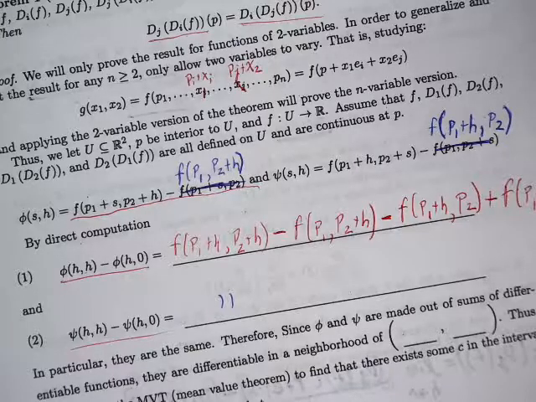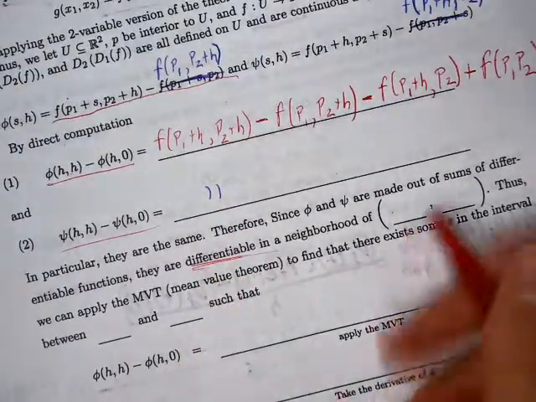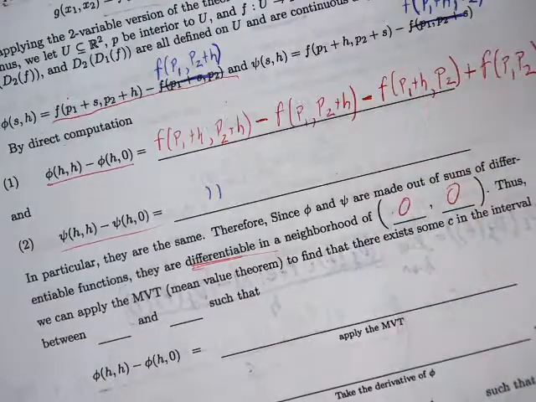Yeah, at least when h is very small. Because when h and s are small, both of these will be close to p. So we'll be in that neighborhood where f is differentiable. So they're differentiable in some neighborhood of (0, 0). That means we can apply the mean value theorem, which we proved on day 1 of partial derivatives, I think.